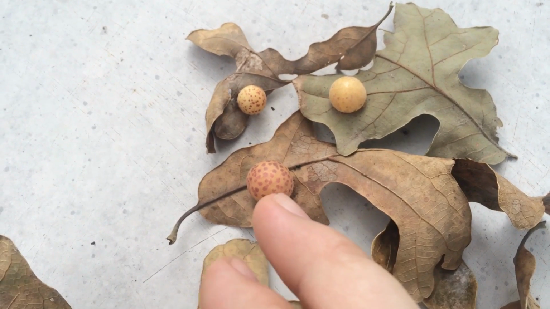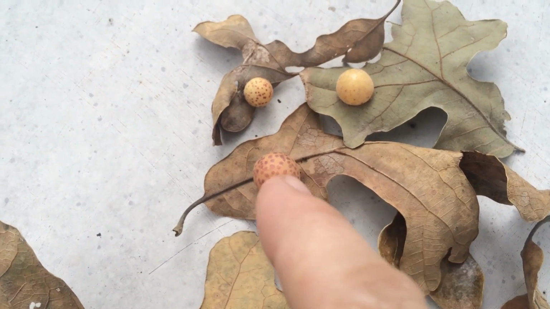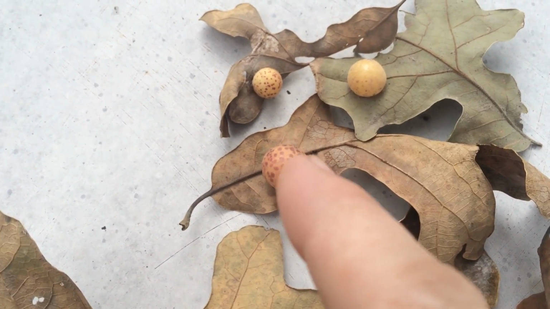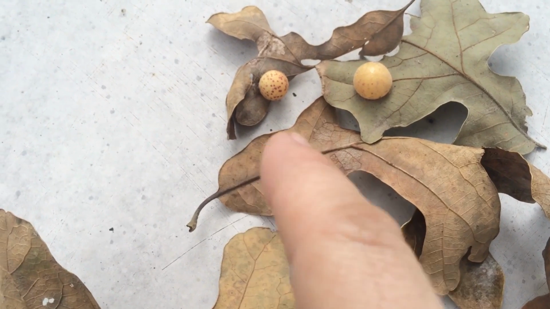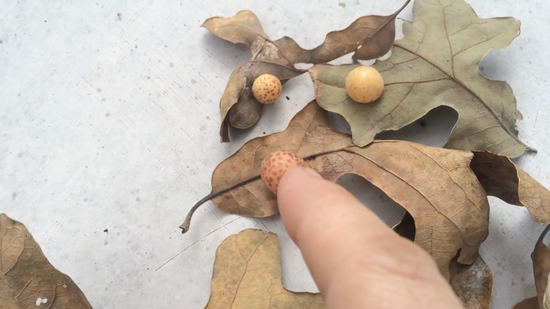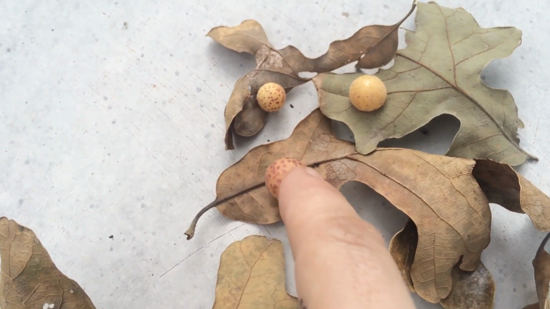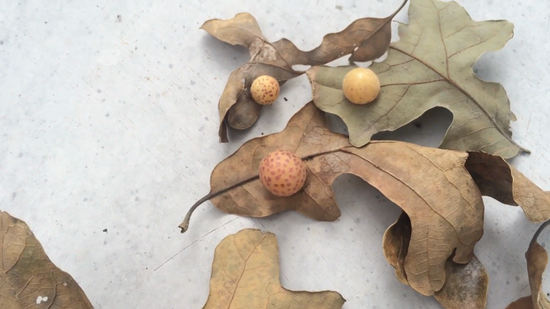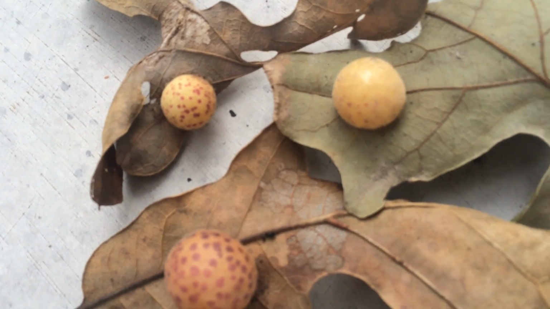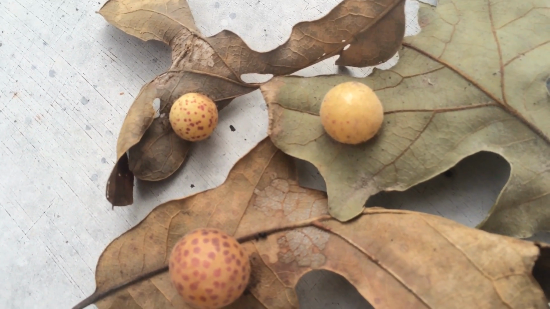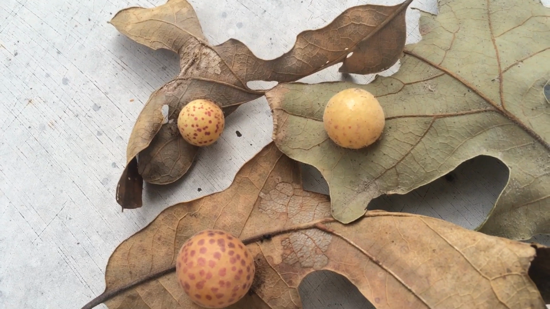It almost causes like a cancer, or this reaction, the chemical and the stimulus causes this reaction to form around the egg. This is plant material that encases, that protects, and that ultimately provides some sustenance for the developing larva.